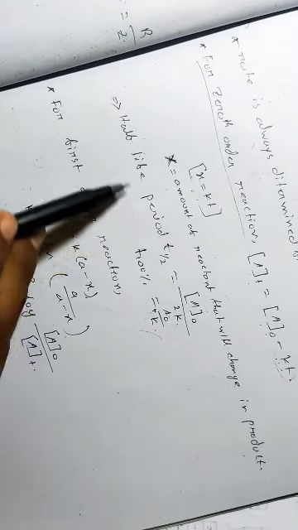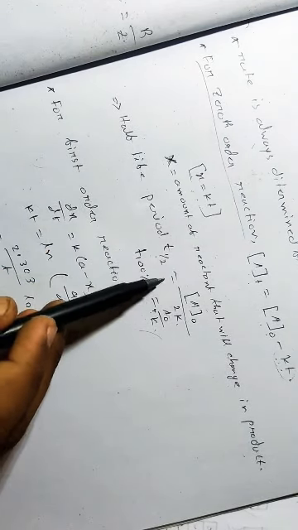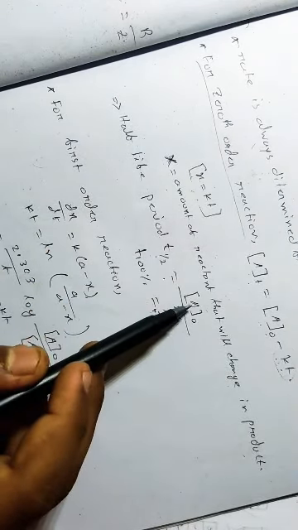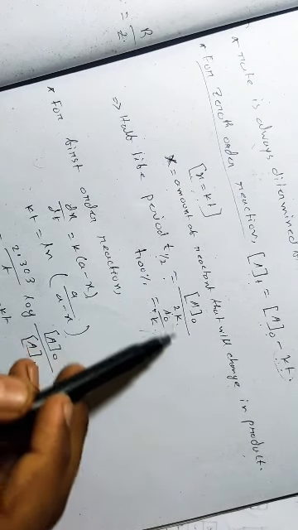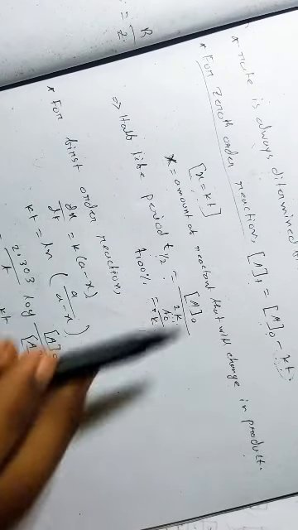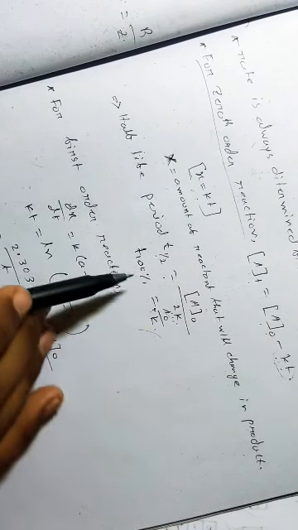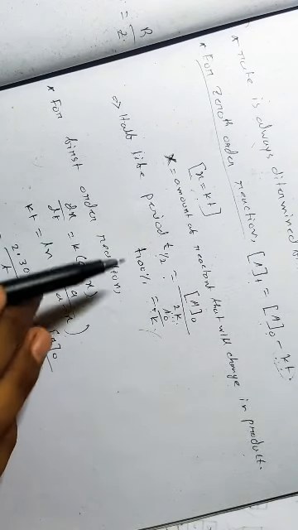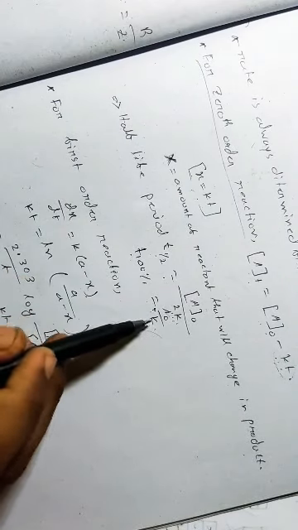Half-life period for zeroth order reaction, T half, equals the concentration of A by 2K. K is the rate constant of this reaction. If we want to calculate the full time required for the reaction, then T 100% equals A0 by K.